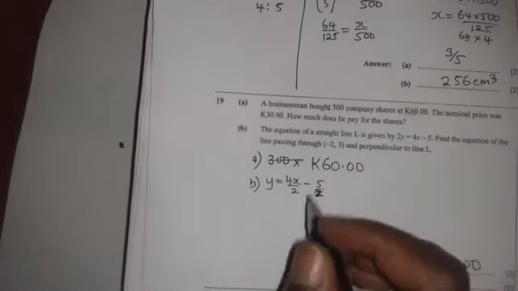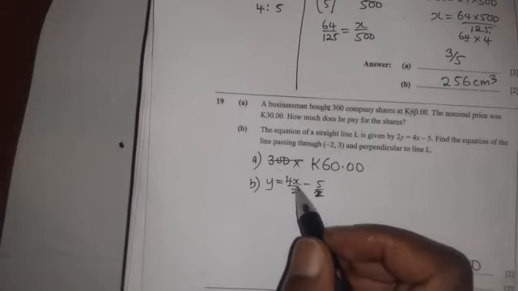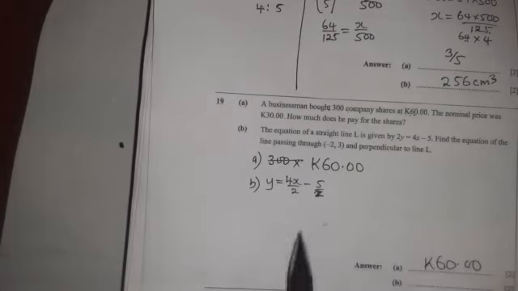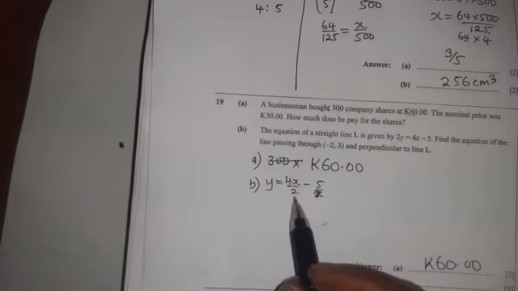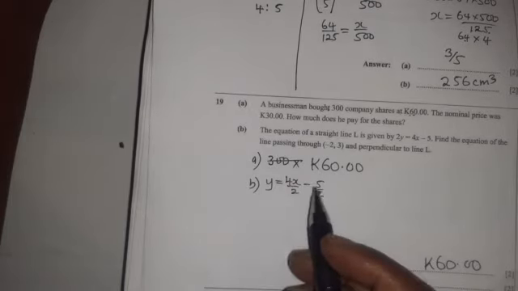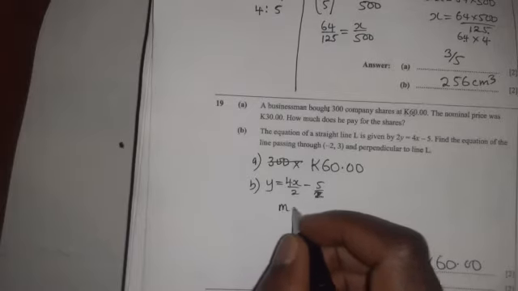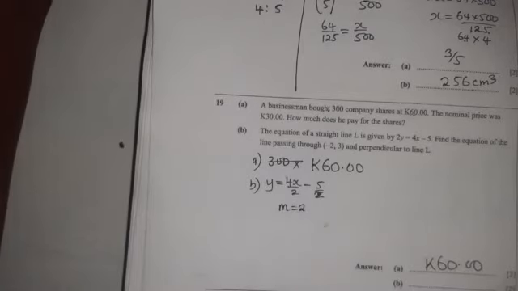So our concentration at this point is the coefficient of x. The coefficient of x is our gradient. And I'm sure you know that the coefficient of x is 4 over 2, which divides into 2. So the gradient that we want is 2. Okay? The gradient that we want here is 2.